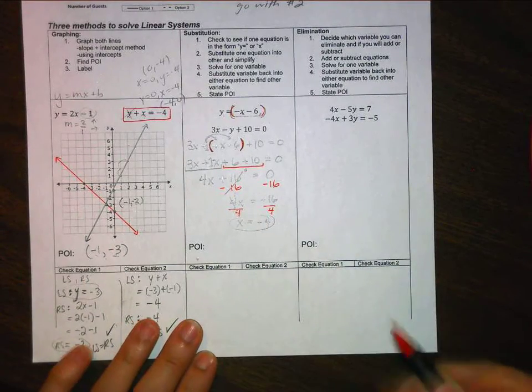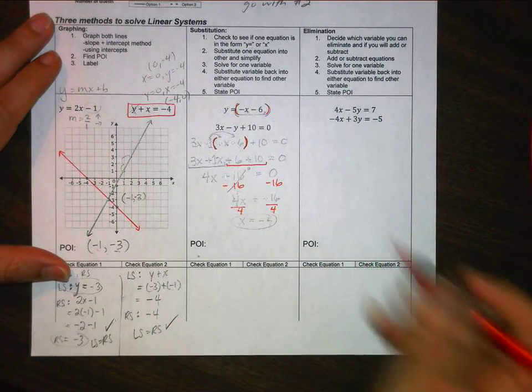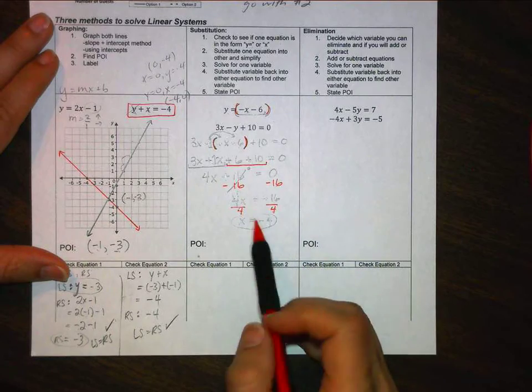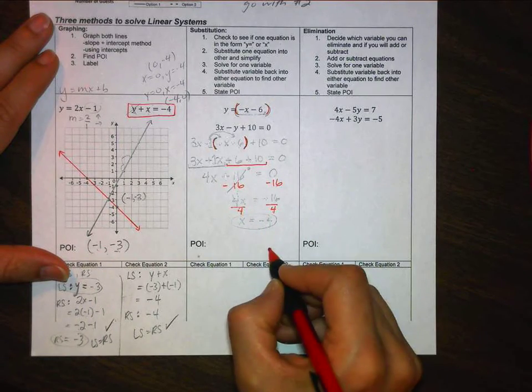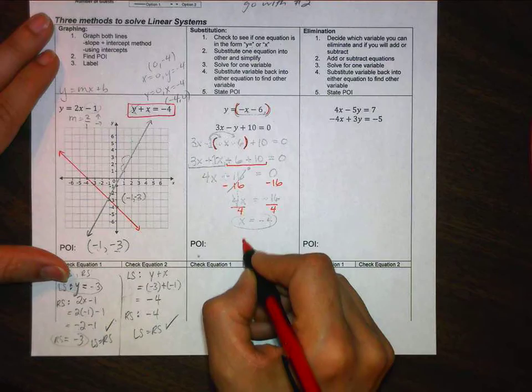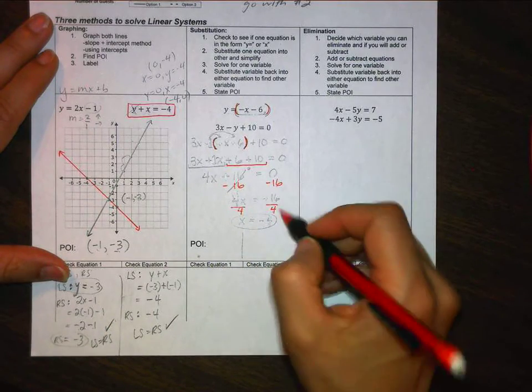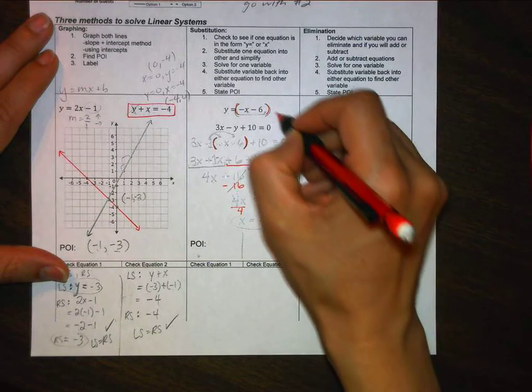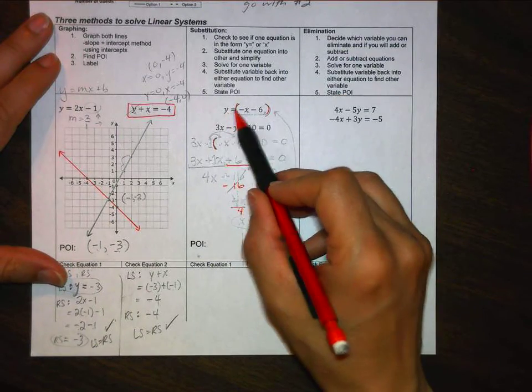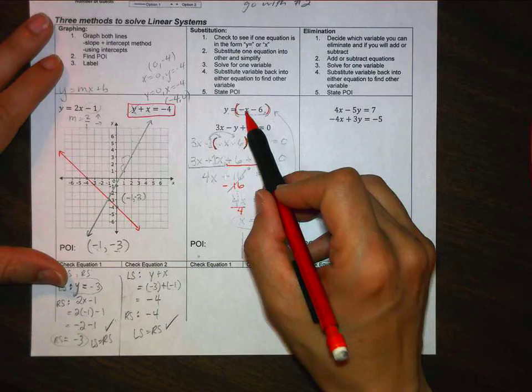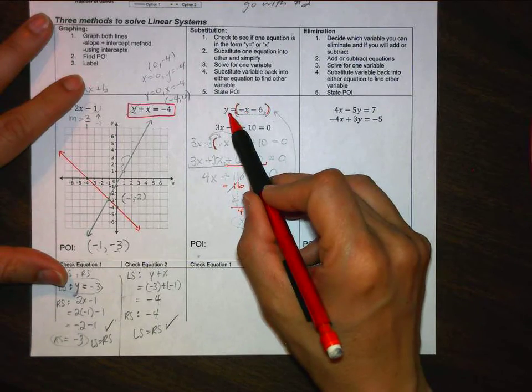And I'm running out of space here. So you'll have to have smaller writing than me. I'm going to go ahead and continue here. And then I'll put in my point of intersection. So what I'm going to do is I need to find what y is. Well, let's go ahead and look back in the beginning. Well, I know what y is equal to. It's y is equal to all of this. So if I knew what x was, I could find out what y was.